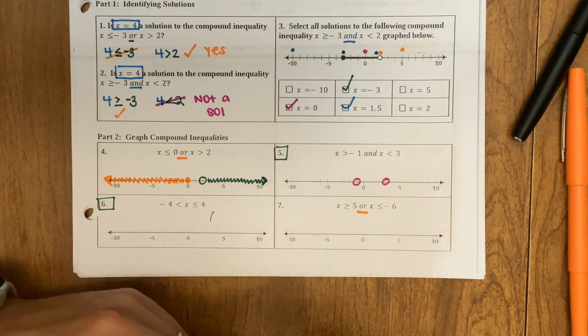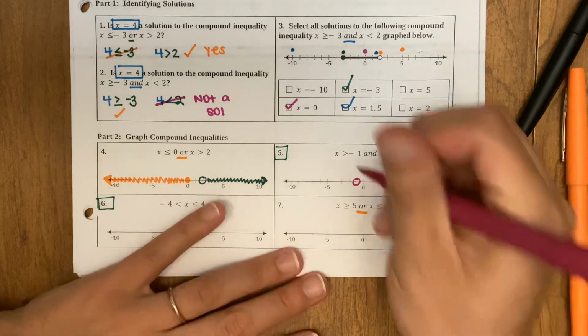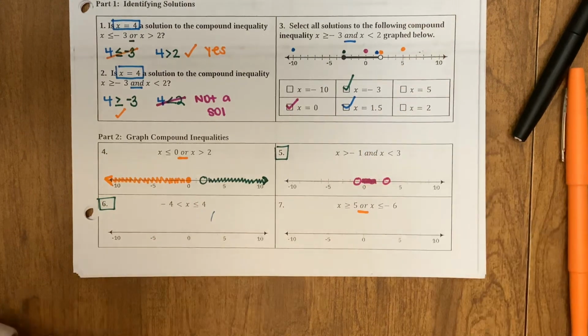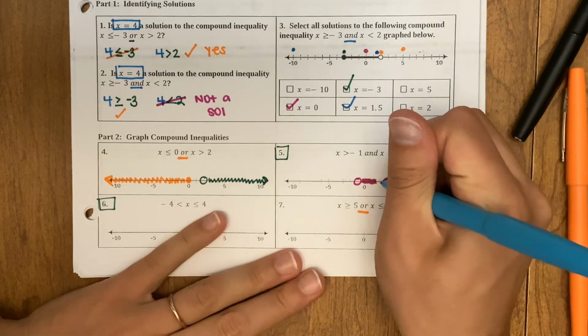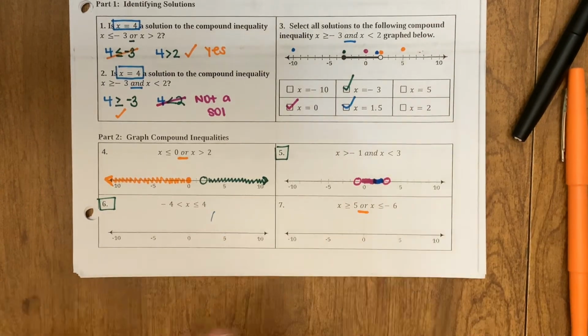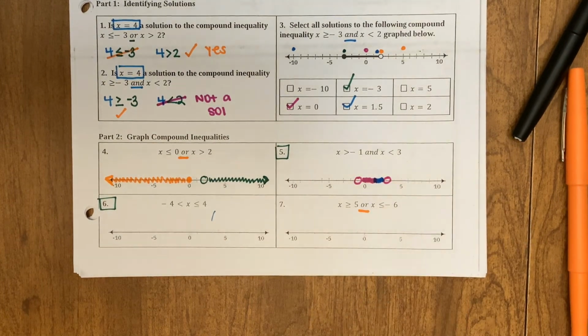And this is where you have to be careful. So I'm going to slowly draw my shading to the right. And then I'm going to go to my 3 and slowly draw it to the left. I do not want to go past my bubbles to the left and to the right because then we would not have a correct answer.